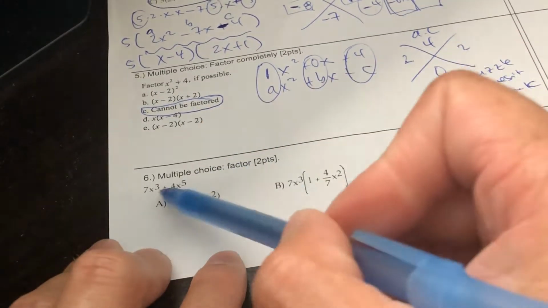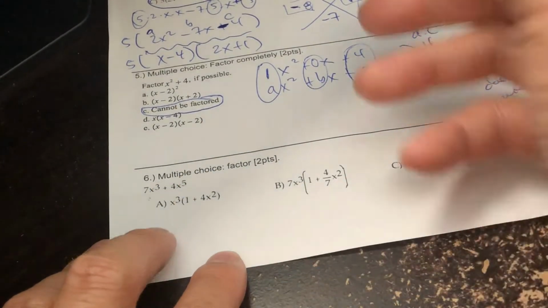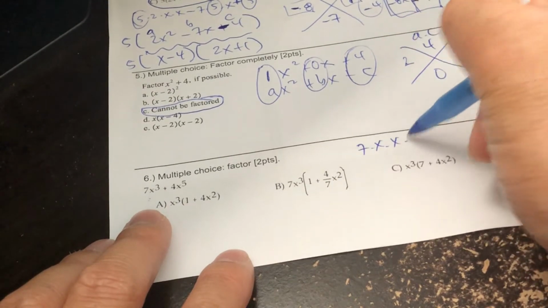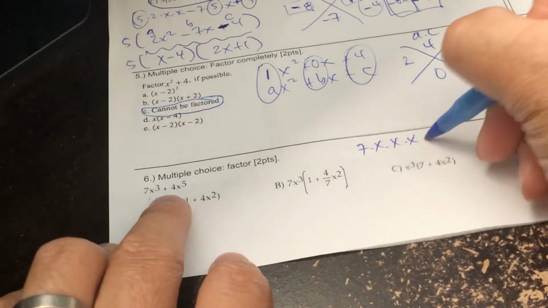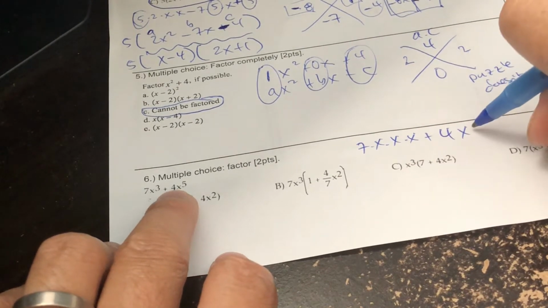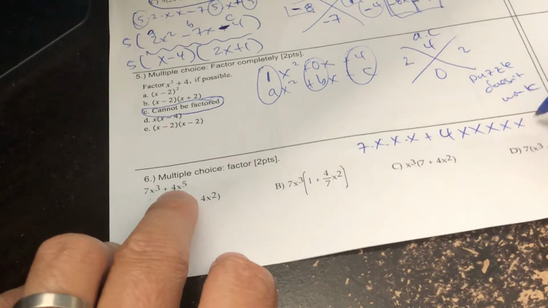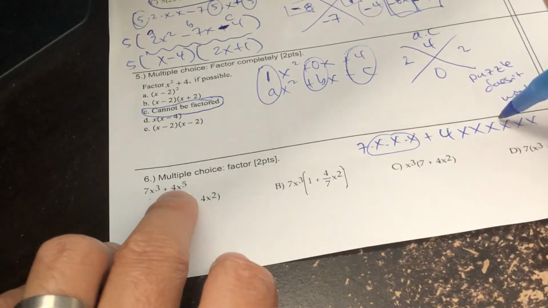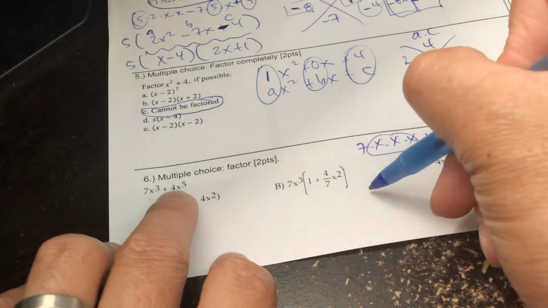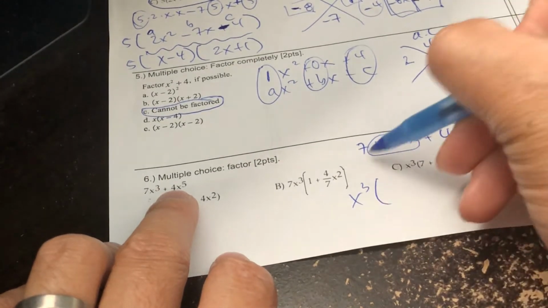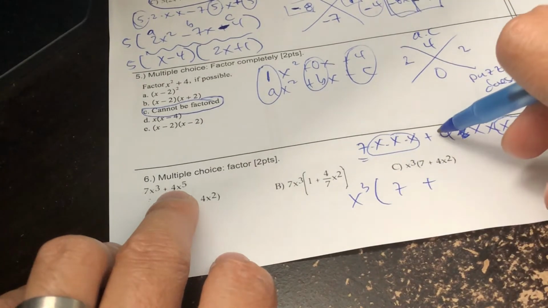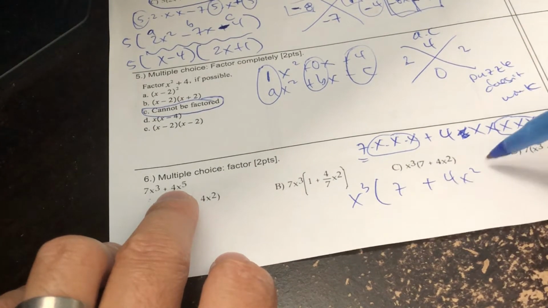And then the last question, I recognize I have two terms. I'm going to list out its factors. 7 times x times x times x. 4x to the fifth is going to be 4 times x 5 times. And I realize I have 3 x's there. Ooh, didn't connect. So that'd be x to the third. And what I didn't circle there is 7 plus 4x squared.